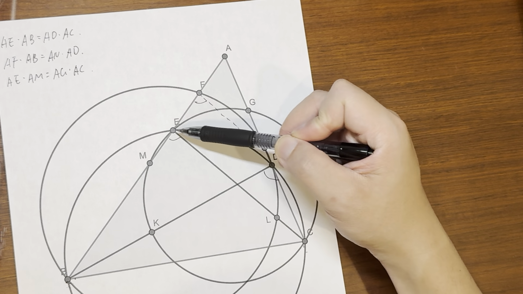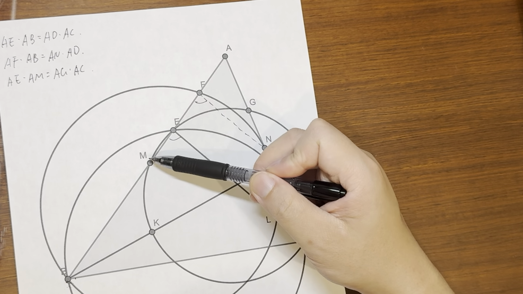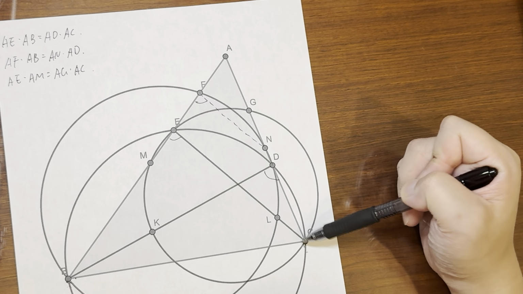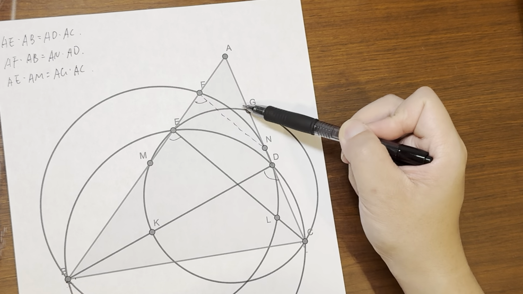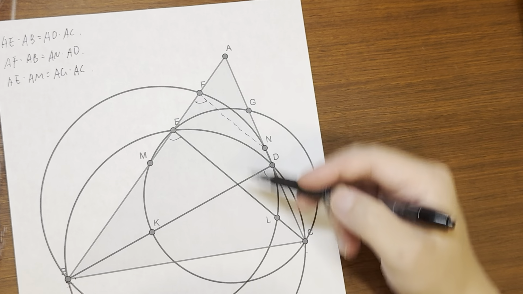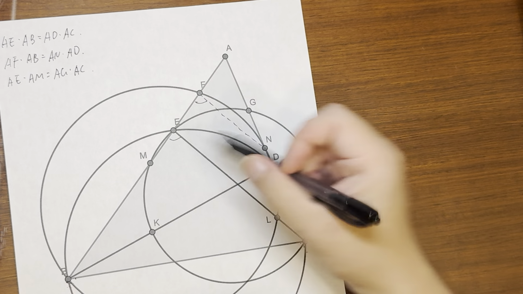The angle BEC is actually the angle MEC. It equals angle MGC because M, E, G, C are cyclic.